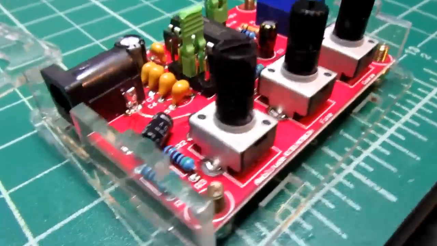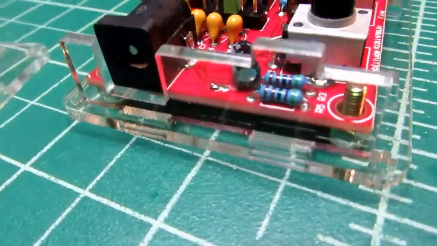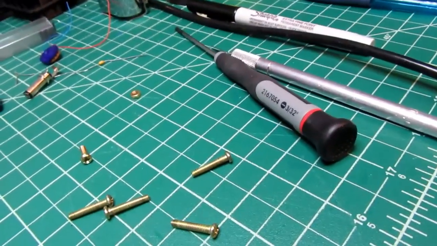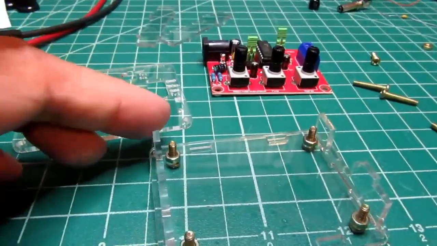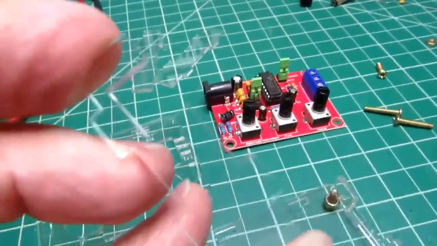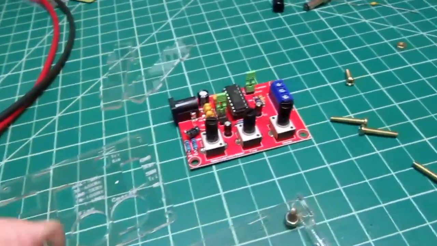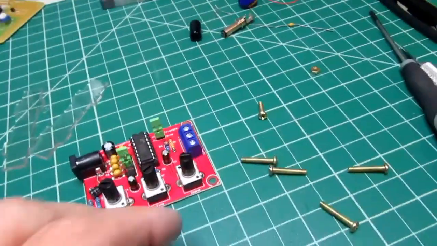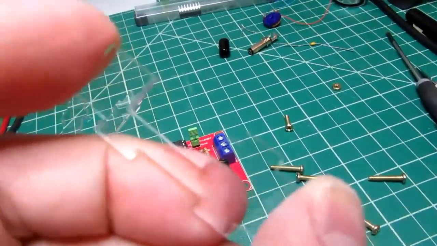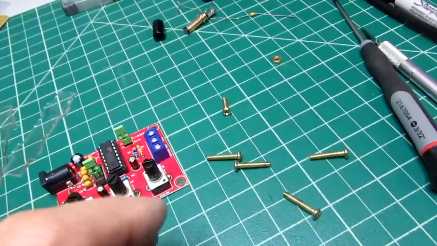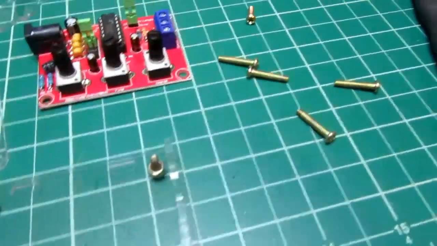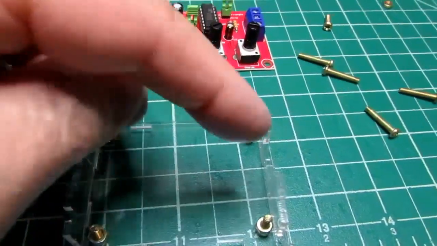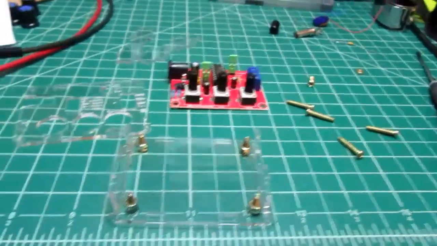The instructions don't tell you how to assemble the case. There's the bottom, the front, the two sides, which are different. This one has a small squarish cutout in it, and this one has a longer cutout. That one goes on the right, and both times the cutout goes towards the top when you're looking at it this way.